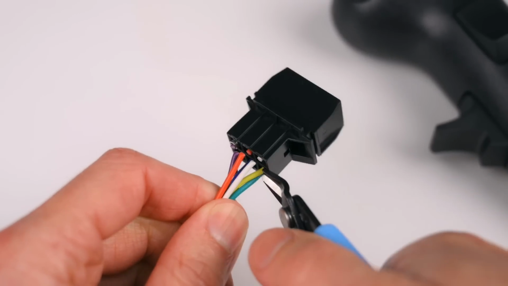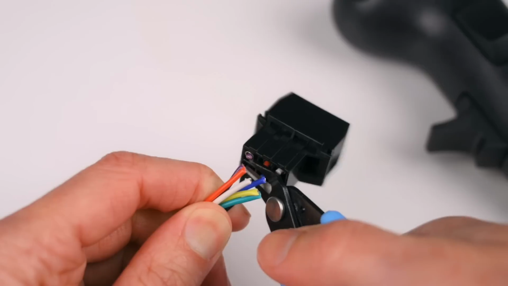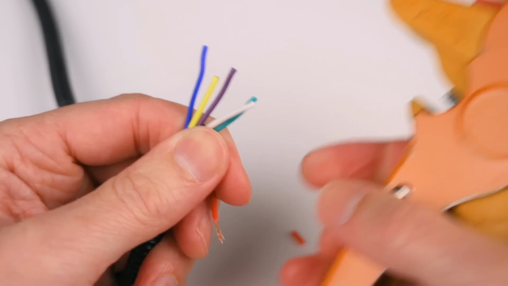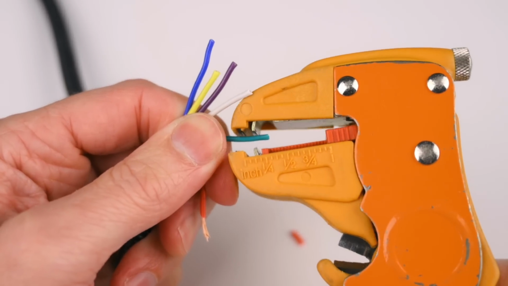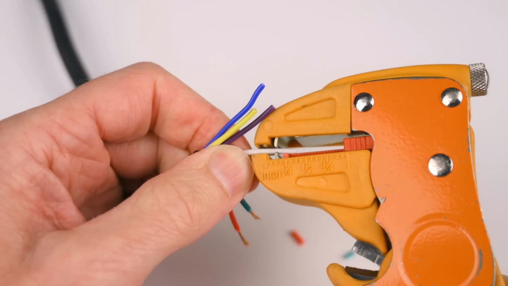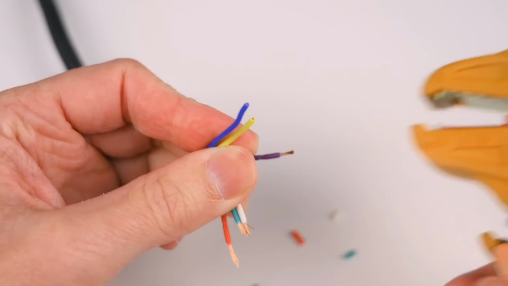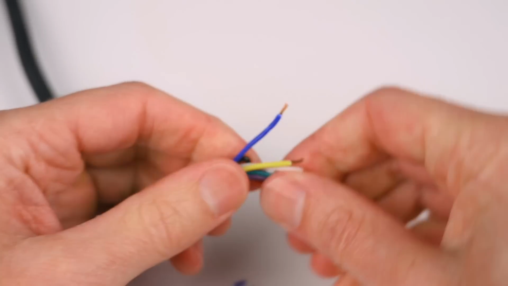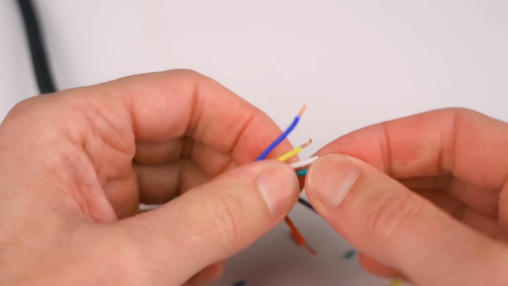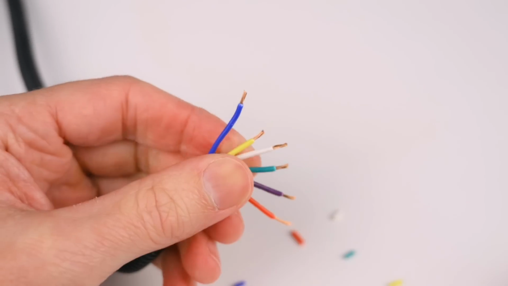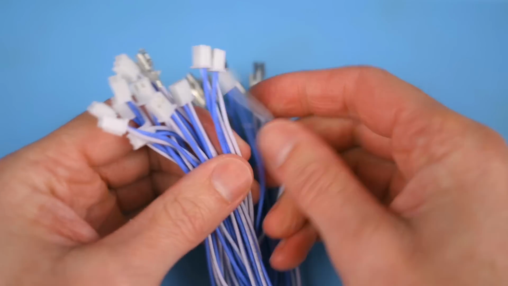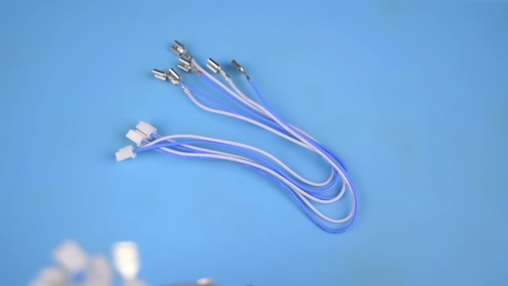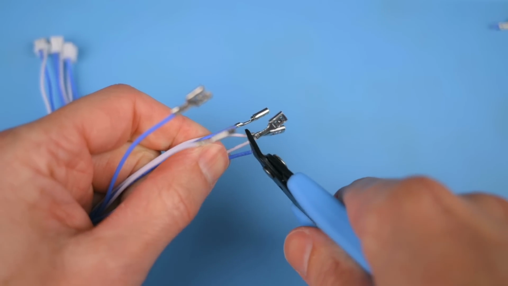Start by cutting the wires to remove the plastic connector at the end of the shifter. With the connector removed, strip the ends of the wires with wire strippers. Note, the black wire is not used, so it is folded back. From the joystick encoder kit, take 3 sets of wires. Then cut off the terminals and strip the ends of each wire.